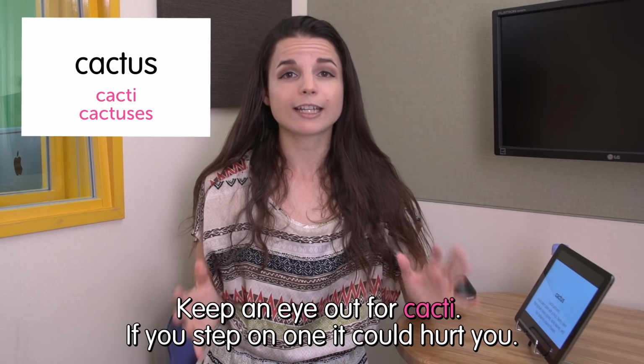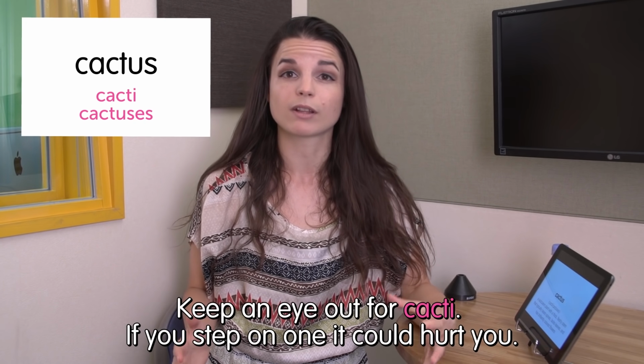Cactus is the next word. A cactus is a plant, a thorny plant. These are the arms of the cactus. I couldn't make the trunk of the cactus. Wow, you can put a picture on the screen instead of my amazing cactus. The plural of cactus is cacti or cactuses. I think I'm more inclined to say cacti. So when you go to the desert, you might say, keep an eye out for cacti. If you step on one, it could really hurt you.